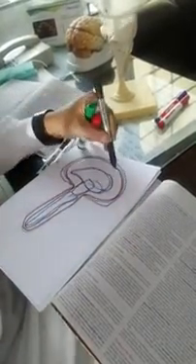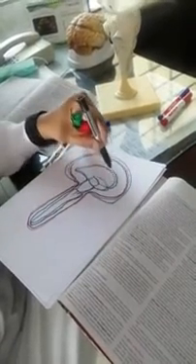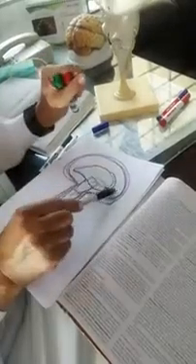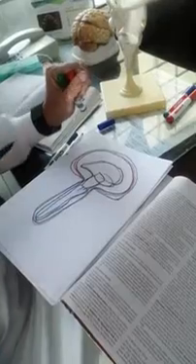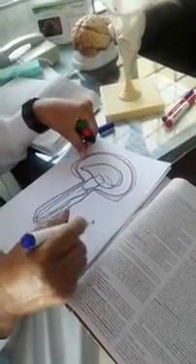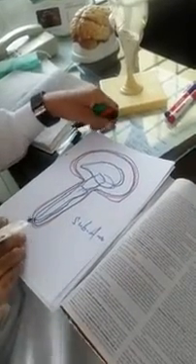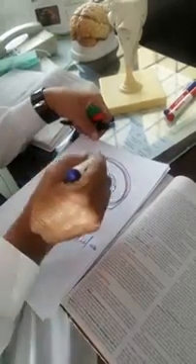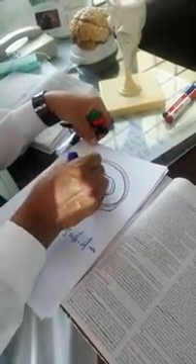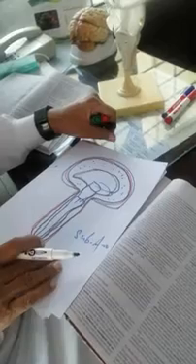So the arachnoid remains in contact with the dura and the pia remains in contact with the brain. In this way, this big space between the arachnoid and pia is called the subarachnoid space. And this subarachnoid space, look, always remains full with a fluid which is called cerebrospinal fluid.